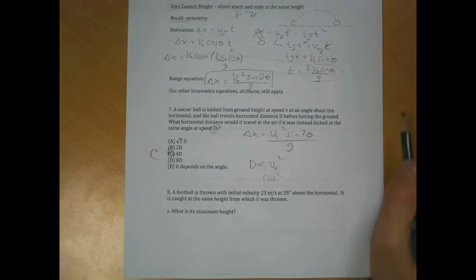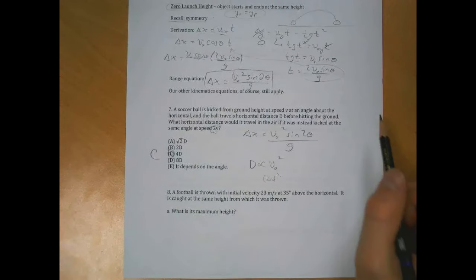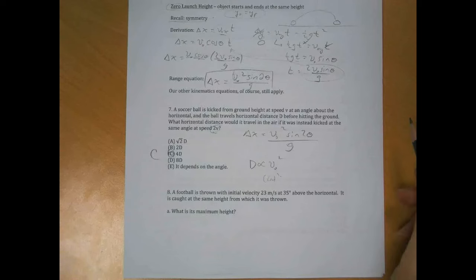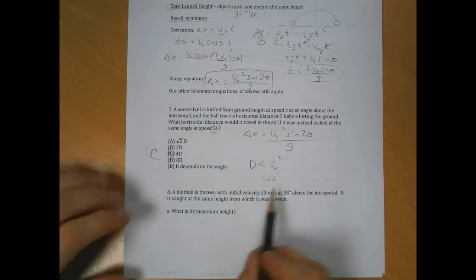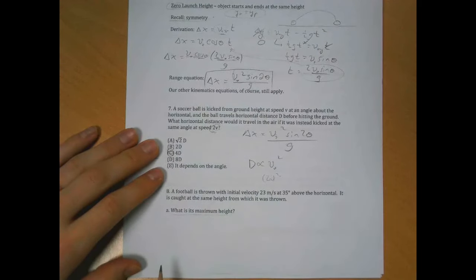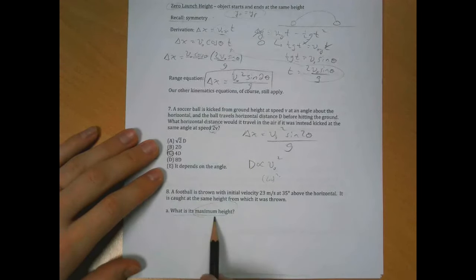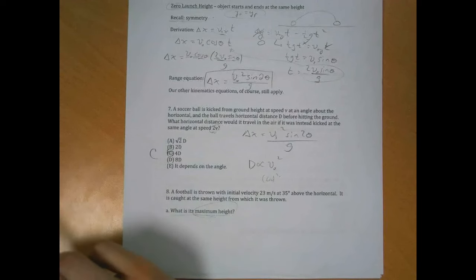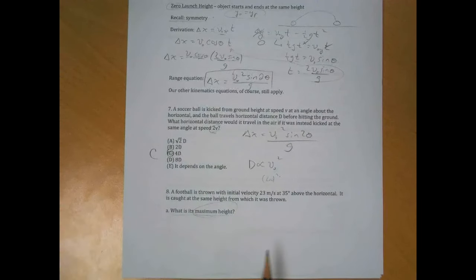Here's another problem. A football is thrown with initial velocity 23 meters per second at 35 degrees above the horizontal. It is caught at the same height from which it was thrown. What is the maximum height? Well, we know at maximum height, when we were talking about 1D, we said velocity is 0. And that's sort of true, but also sort of not. If an object isn't going straight up, then at maximum height, it still has a horizontal velocity. Okay?